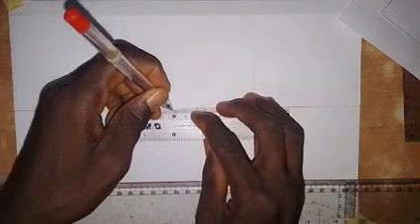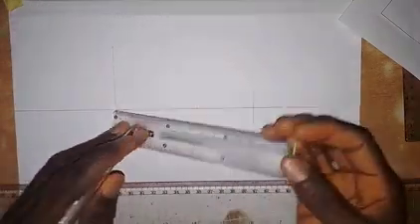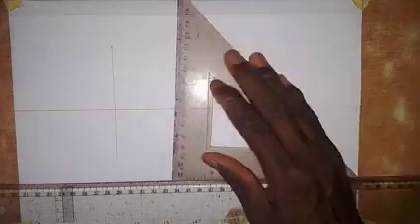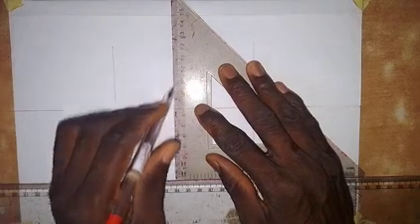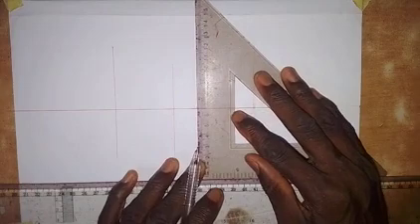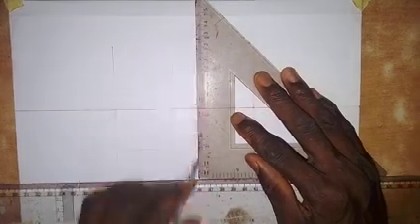Then we now have 20 millimeters in the middle. So those are the measurements that we have on the horizontal. And then I'm going to draw a vertical line here. So here we draw a vertical line down, and here we also draw a vertical line down.